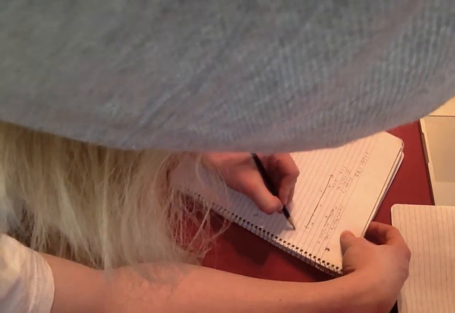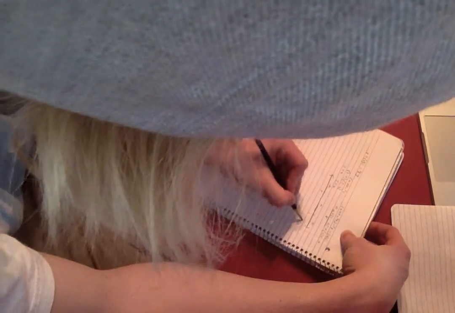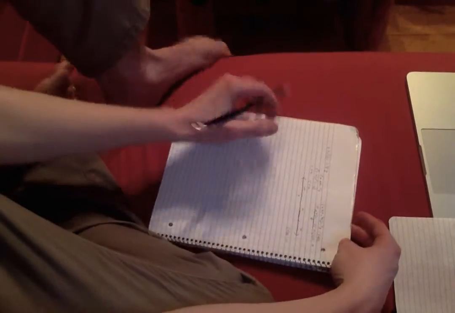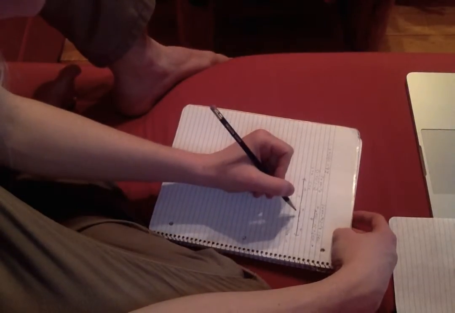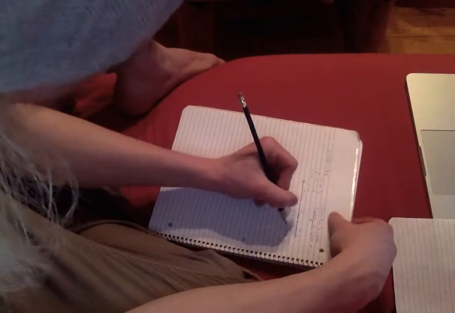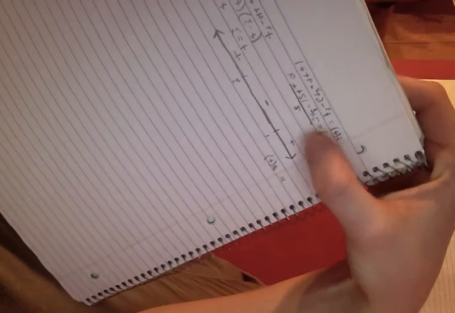So now part B is finding the acceleration, A of t. And the acceleration is the derivative of the velocity. So we're just going to find basically the second derivative of the position, S of t. Oh, this should be squared. Whoopsies, I made a mistake, velocity is going to be 3t squared minus 12t plus 9.